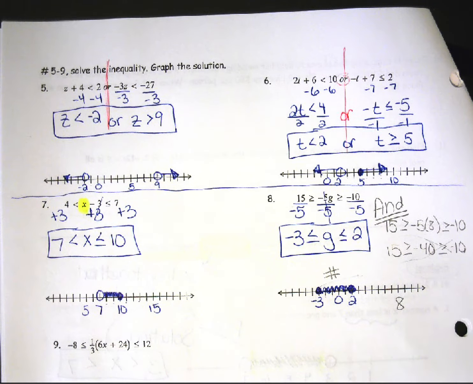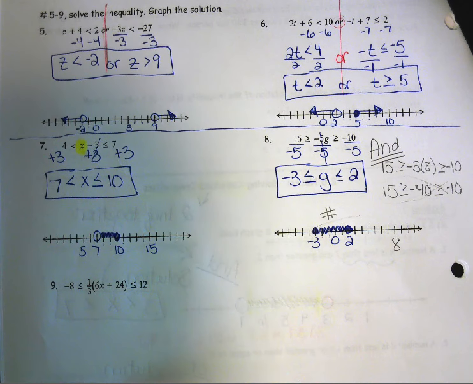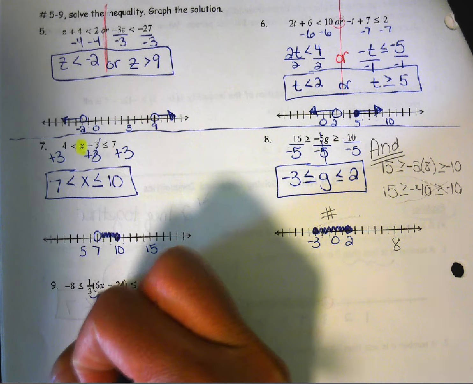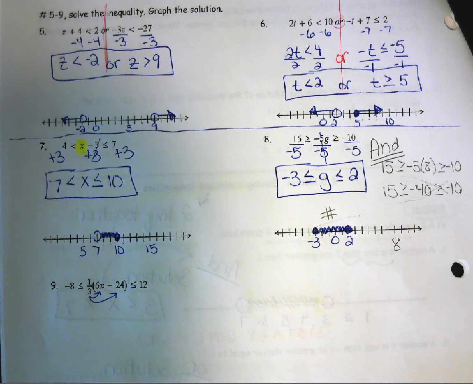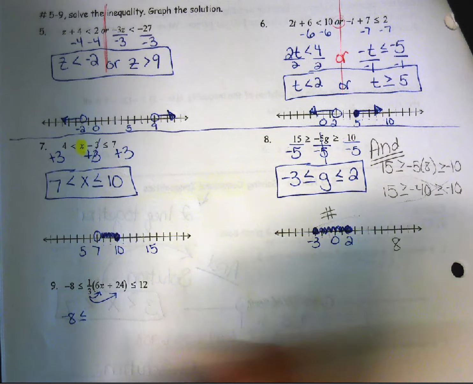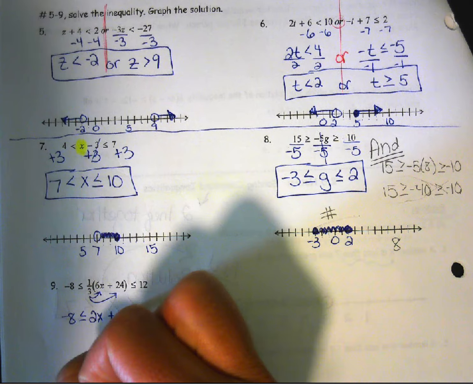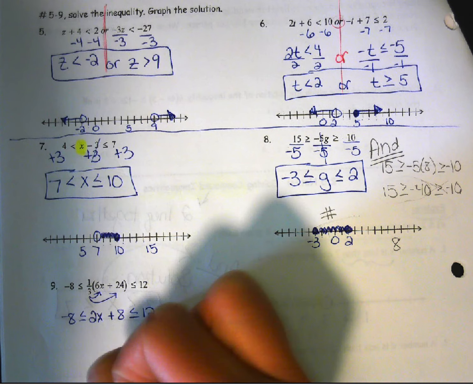Okay. If you haven't tried 9 or if you're a little unsure, remember the distributive property. So you just have to distribute this 1/3 before you can do anything. There is one other way, but this is probably the easiest way. So let's just go ahead and do it this way. So we would go 2x plus 8, like that.